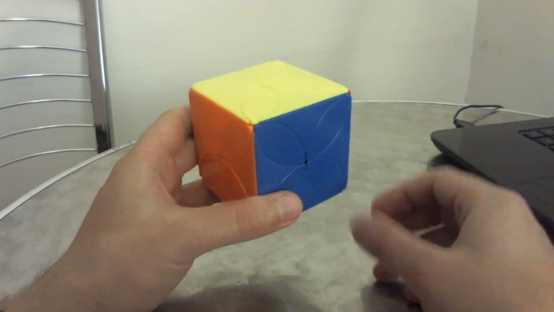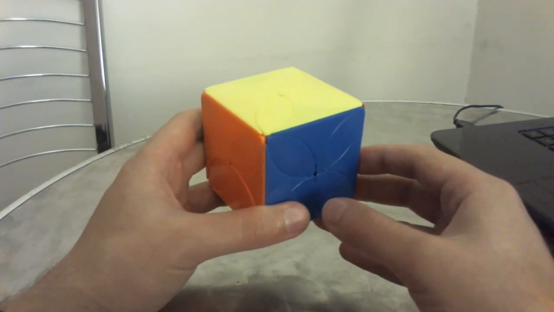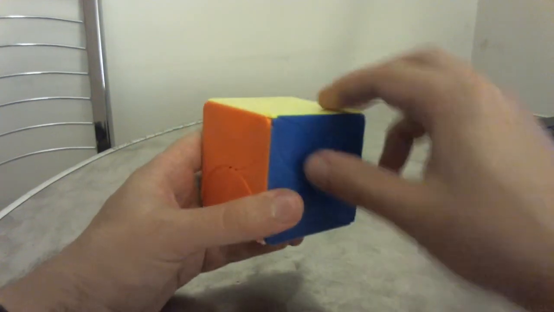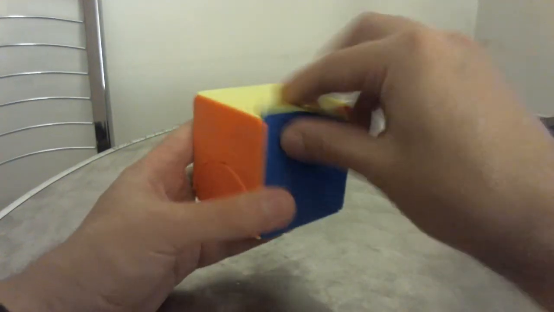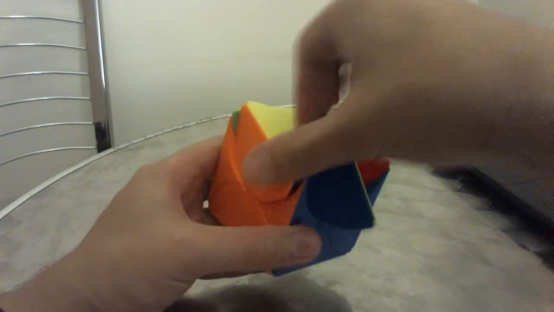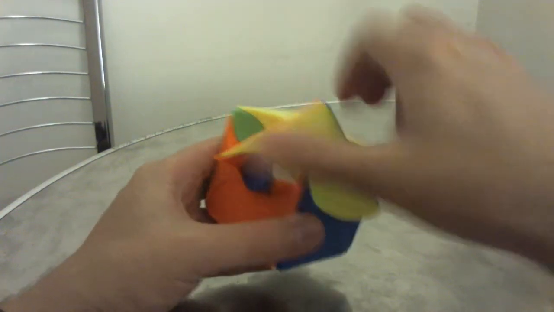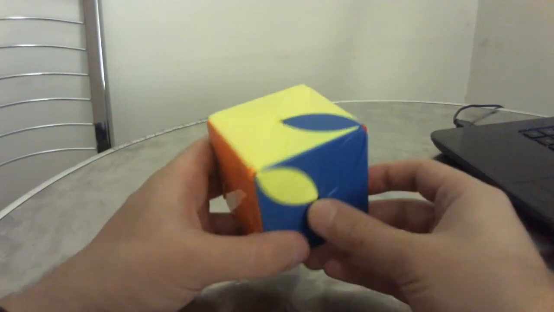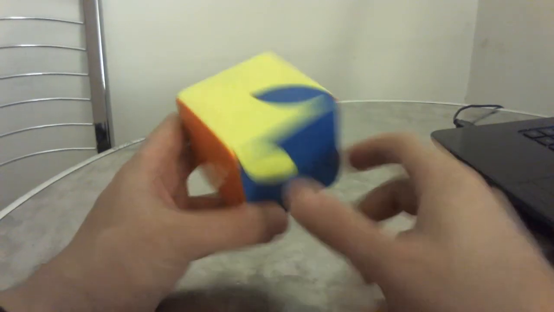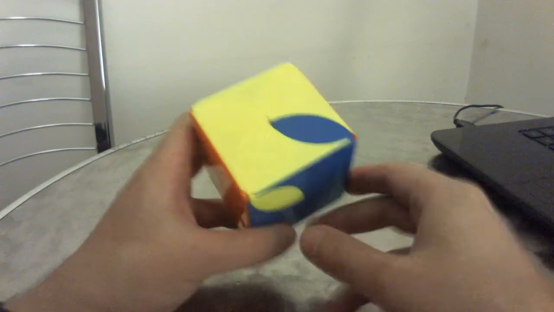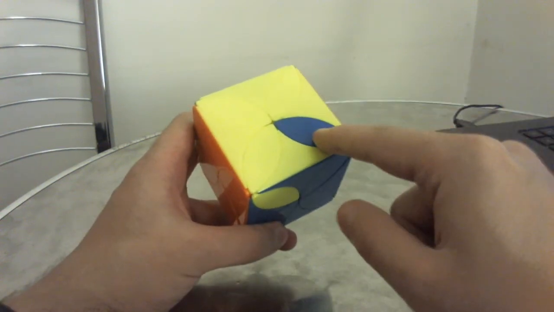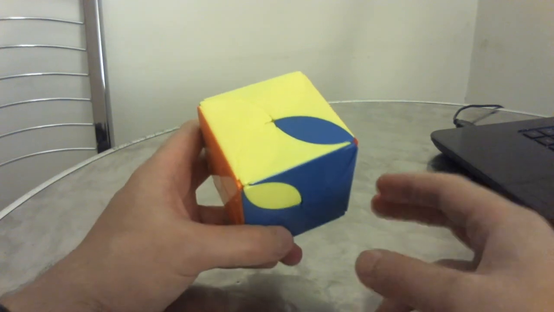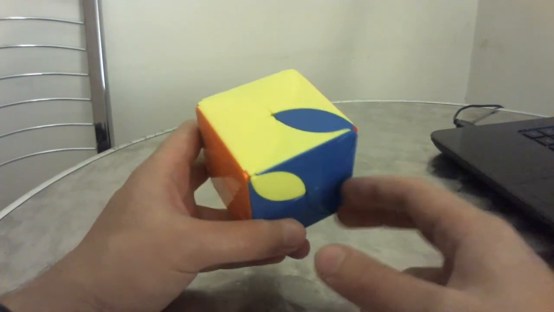And that's that. The next thing we need to know, in order to show you, I have to do a setup. So let me just do it very quickly. Okay, so let's ignore this yellow on this face right here and focus on this blue one. Let's say we want to take this blue piece and bring it over here on the opposite side. How do we do that? It's pretty simple actually.